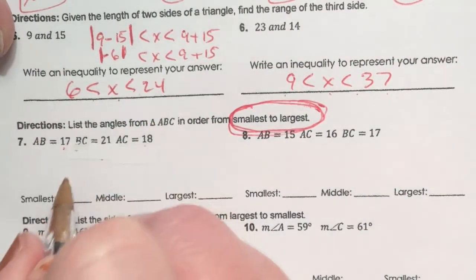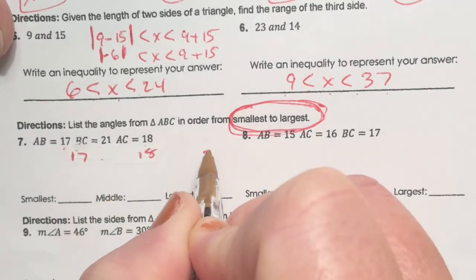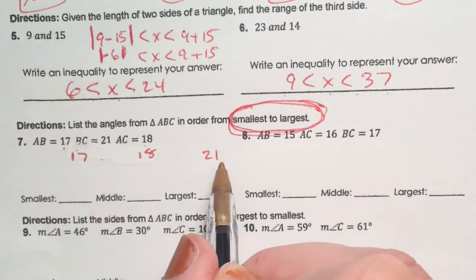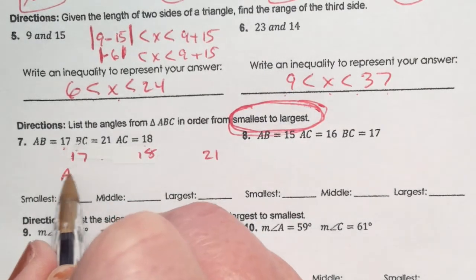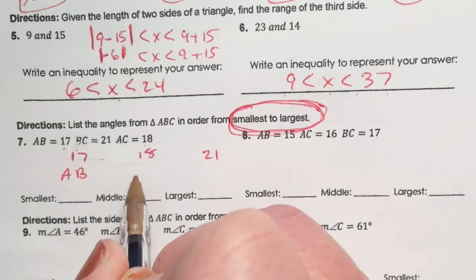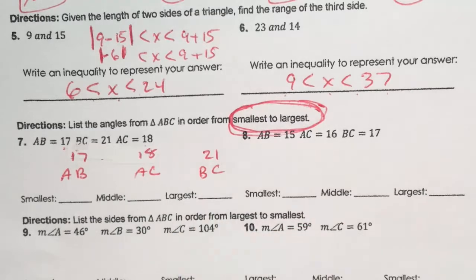Okay, so we have 17, 18, and 21. From smallest to greatest. Now what did 17 go with? 17 was with A to B, 18 was A to C, and 21 was B to C.